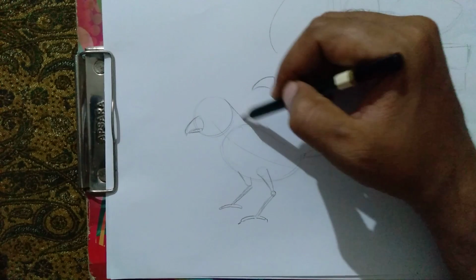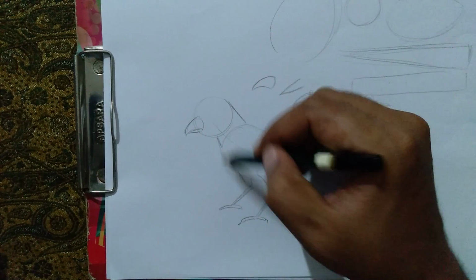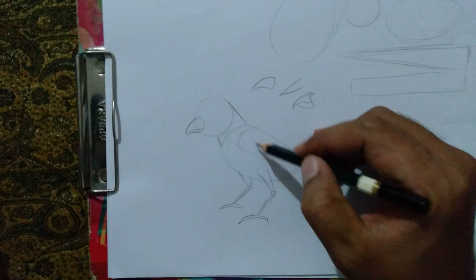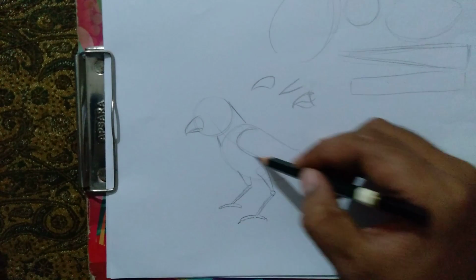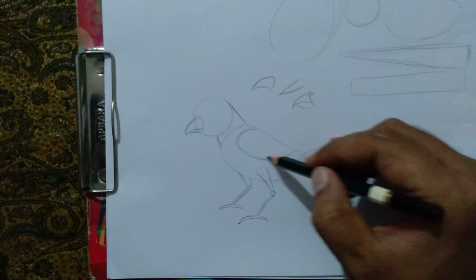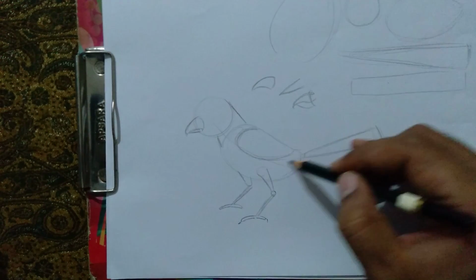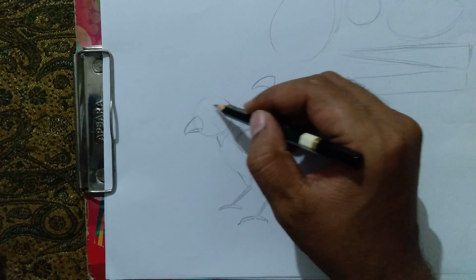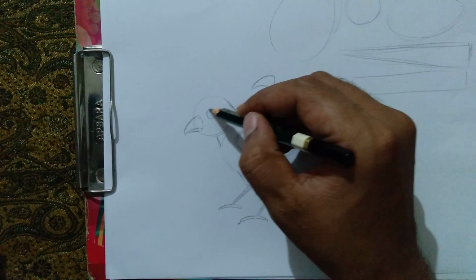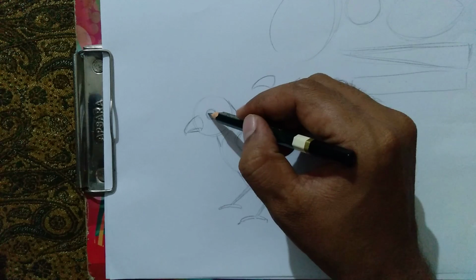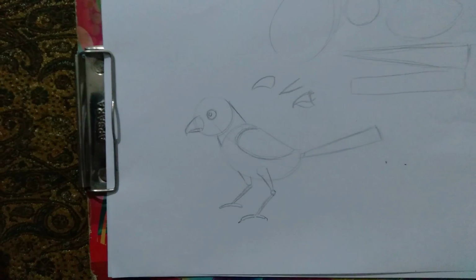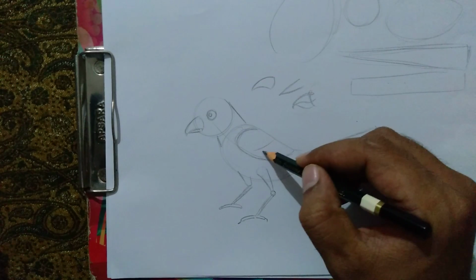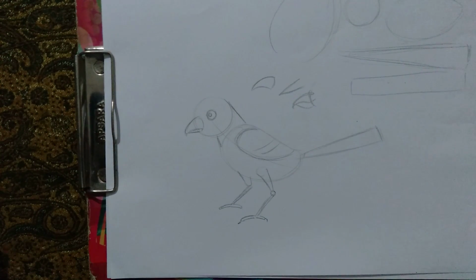After simply joining these lines, this is the neck, and here add a wing by taking a curve shape like a leaf shape, and here exactly in the middle of the circle, you draw the eye this way. Simply we can make the bird's structure.